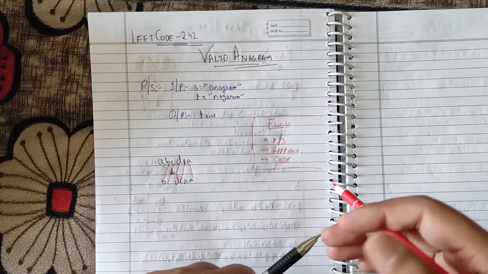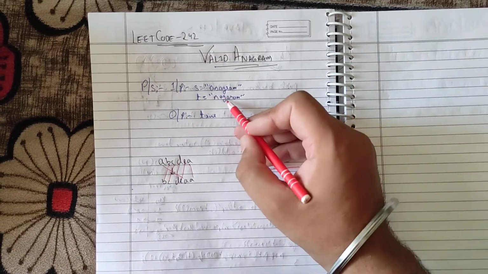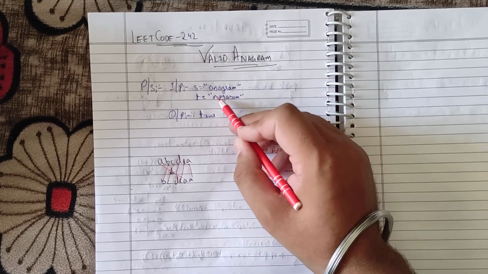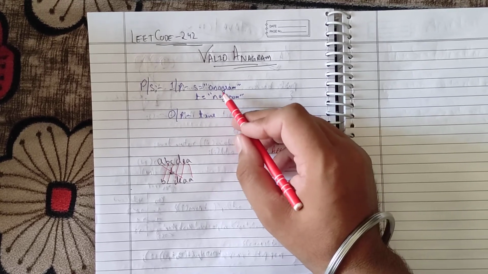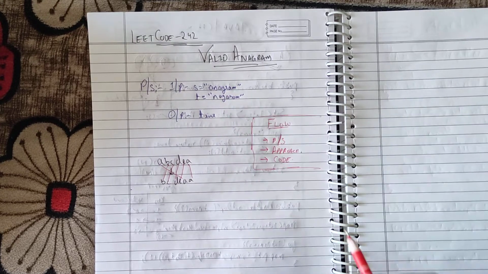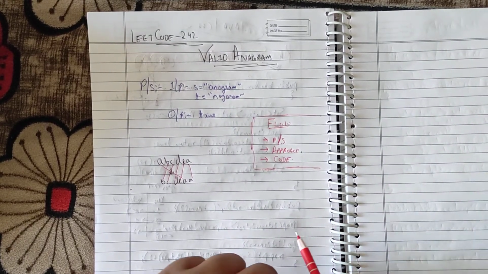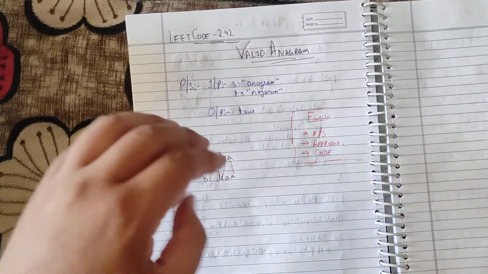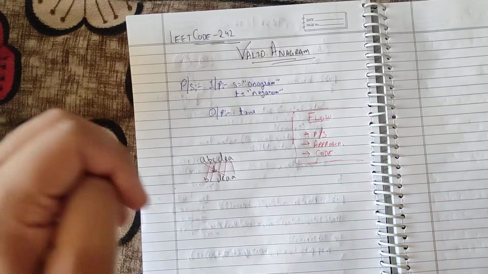So we have to return true if the string T, the shuffled string, contains all the characters present in the string S. I mean all the characters, not the words. I hope the problem statement is clear about what the question is saying. Now let us talk about how we can solve this problem.